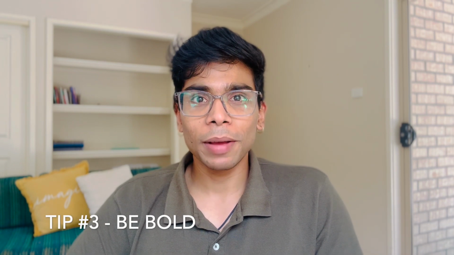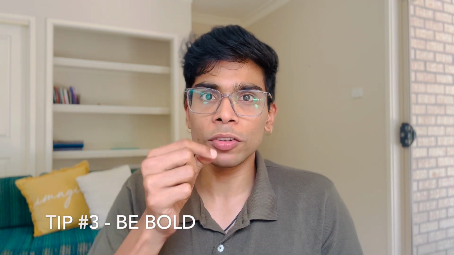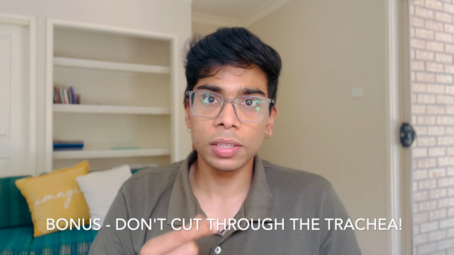Tip number 3 is be bold with your cuts. I remember the first time I did a cric, I freaked out and I started making these really small incisions on the skin, like 4, 5, 6 times, which weren't really doing anything. So something that my surgery colleagues love to say: cut like a surgeon. Be bold with your incision, but obviously do not cut through the trachea. Be bold enough to cut through the skin and the subcutaneous tissue. The front of neck is often tougher than what it looks.